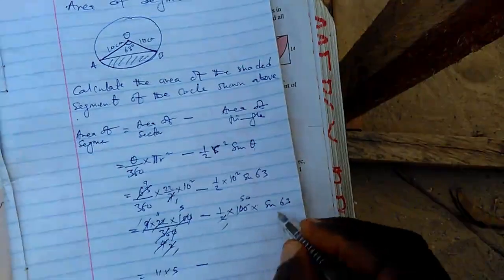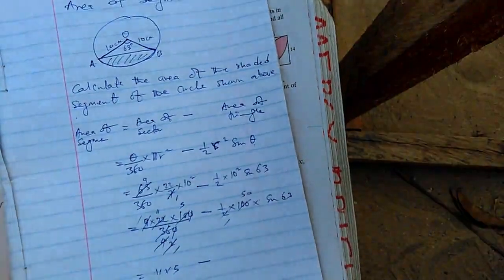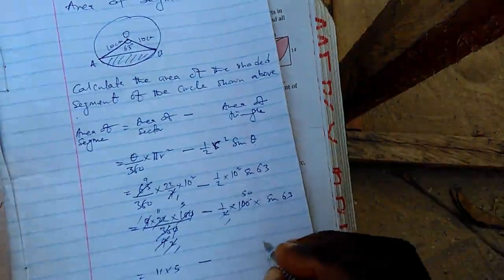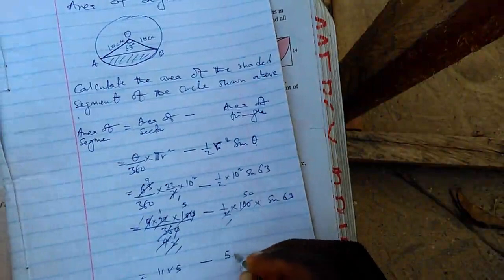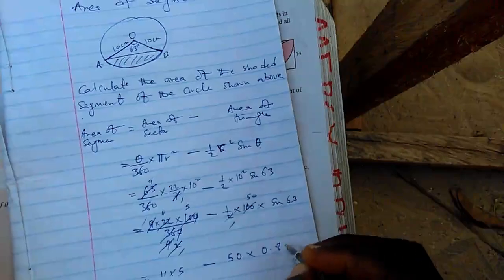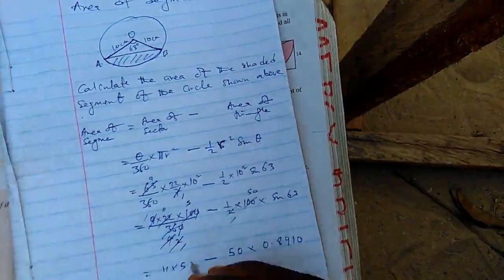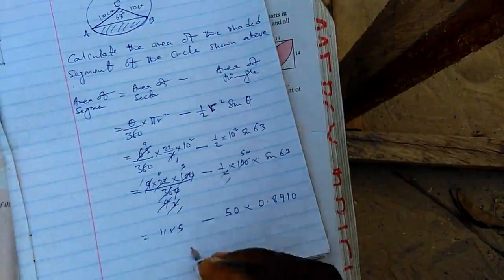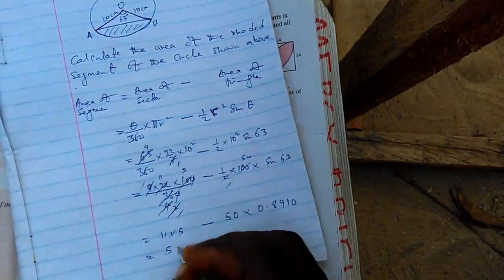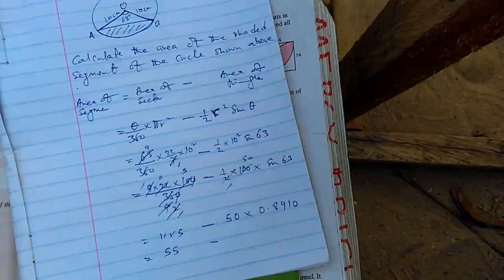Now sine 63. Let's write this 50, 1 times 50 times sine 63. Sine 63 is 0.8910. Okay, let's multiply out now. 11 times 5, that's 55, minus 50 times 0.8910.